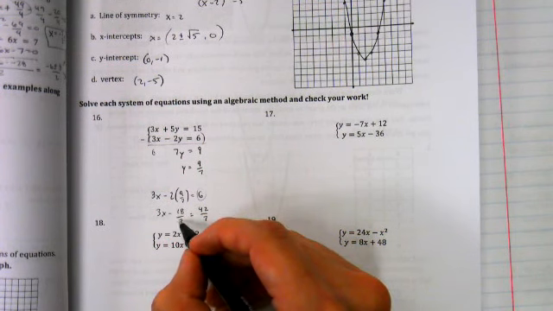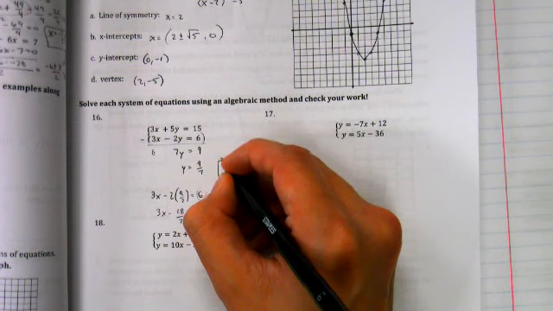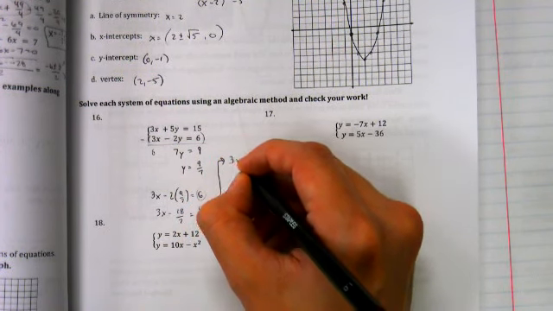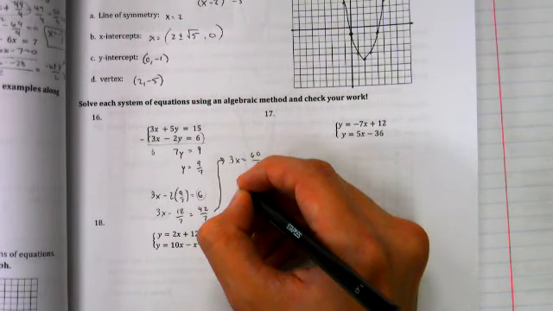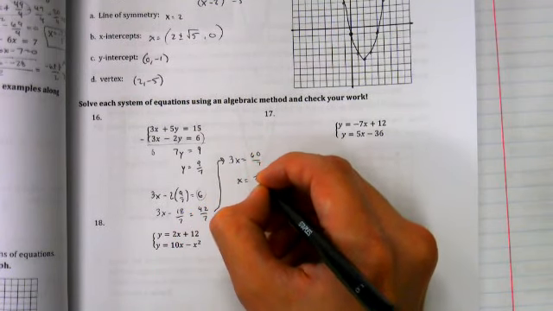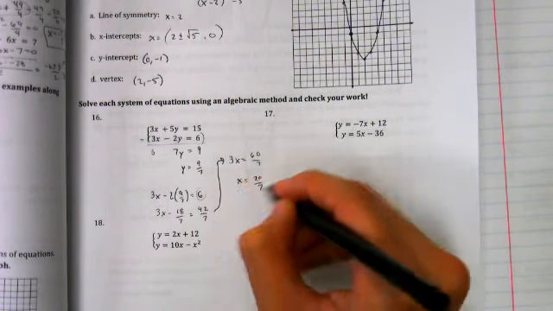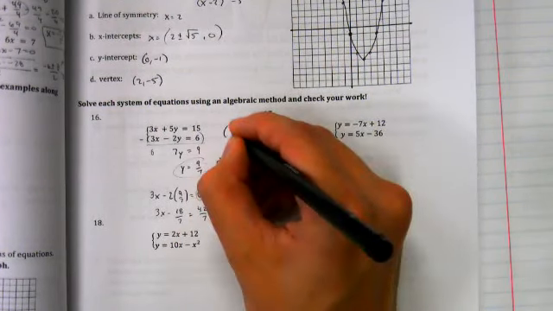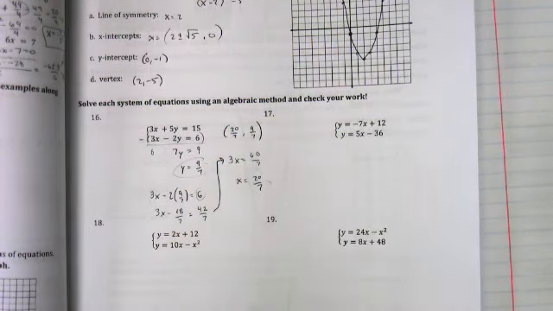We can add 18/7 to both sides. So 3x equals 60/7. Divide by 3 on both sides, we get x equals 20/7. So the solutions are 20/7 and 9/7.